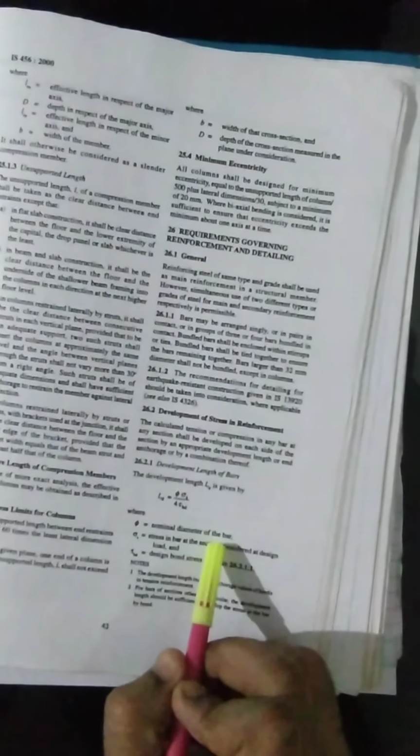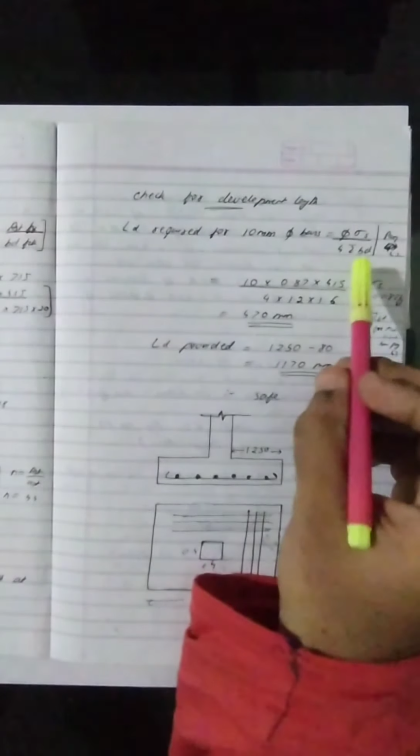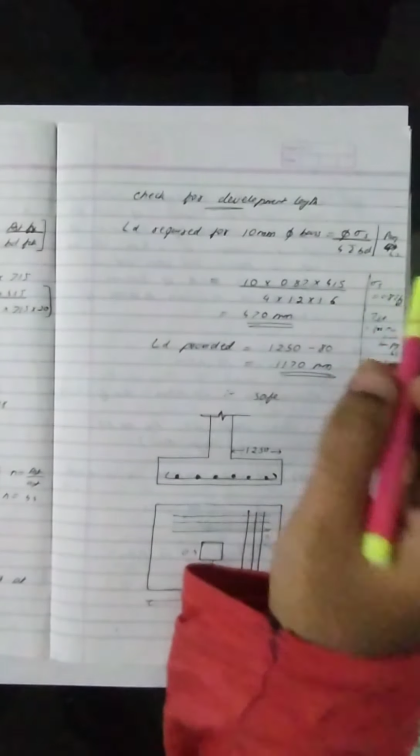Phi is the nominal diameter of bars. We are taking 10 mm diameter, so phi will be 10. And tau bd, the value of tau bd is given in the next page, page number 43.